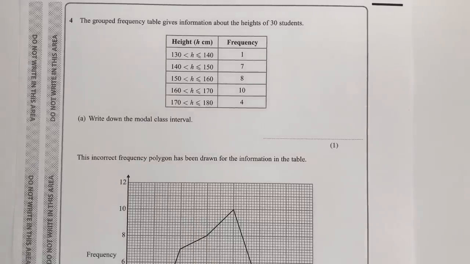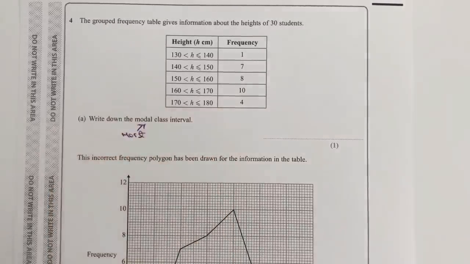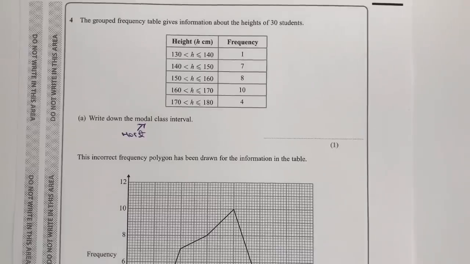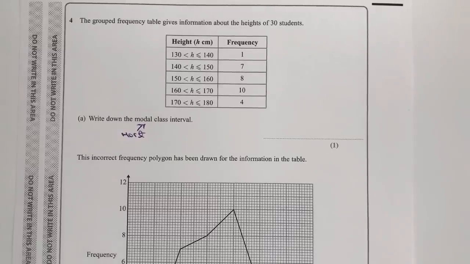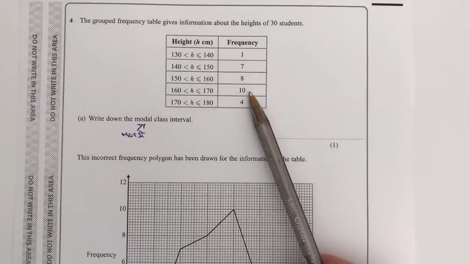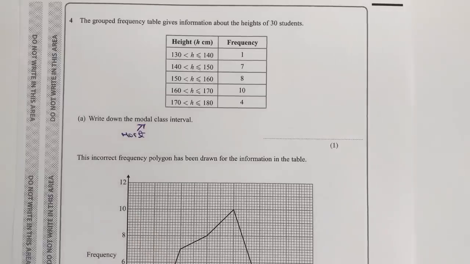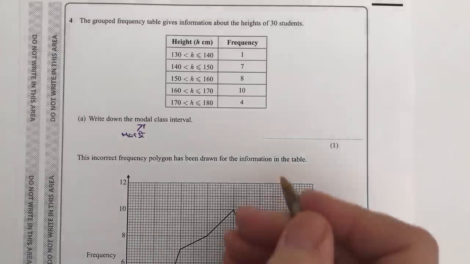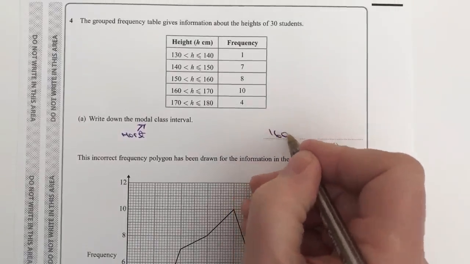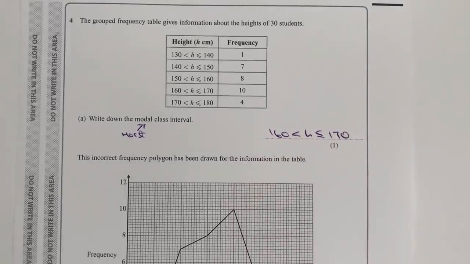Okay, well, modal means most. So in other words, what's the group of heights where the greatest number of people are in that group? Well, it's actually this one, because there's 10 people that have a height between 160 and 170 centimetres. So the modal class is 160 to 170 centimetres.